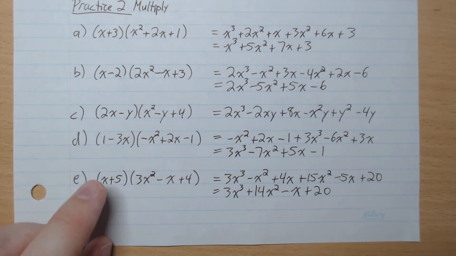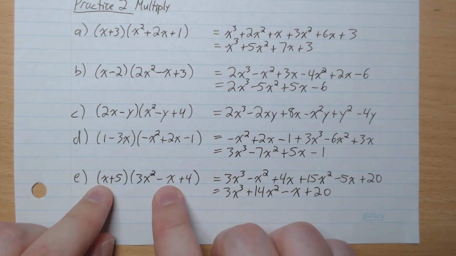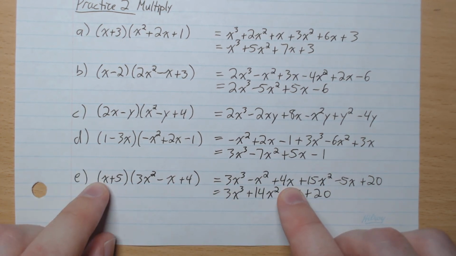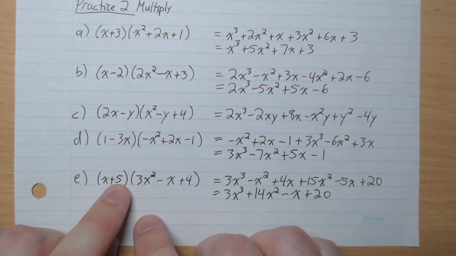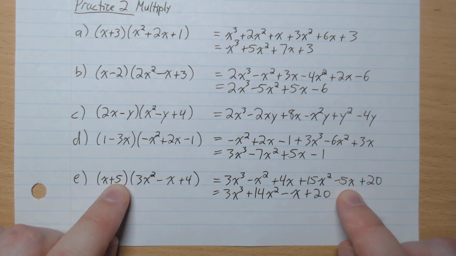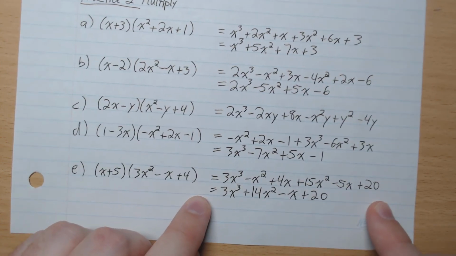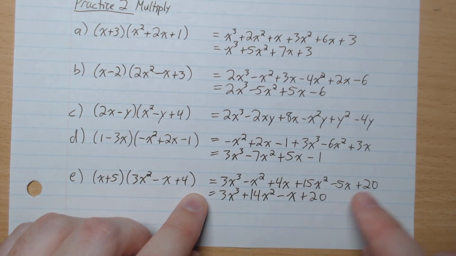And then E, x times 3x squared, 3x cubed. x times negative x squared. x times 4, plus 4x. 5 times 3x squared, plus 15x squared. 5 times negative x, negative 5x. 5 times 4, plus 20. Collect like terms, so 3x cubed, 14x squared. This becomes negative x and plus 20.